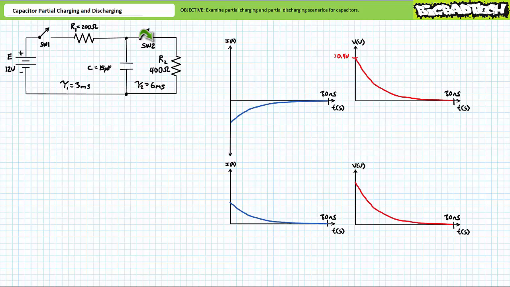This is obviously smaller than the 6 millisecond time constant for the discharge path, and as a result, we'll most likely see this capacitor not fully discharged, but rather at some intermediate state of discharge. Let's derive the functions for the voltage across the capacitor, current through the capacitor, voltage across resistor 2, and the current through resistor 2 during the discharge phase.